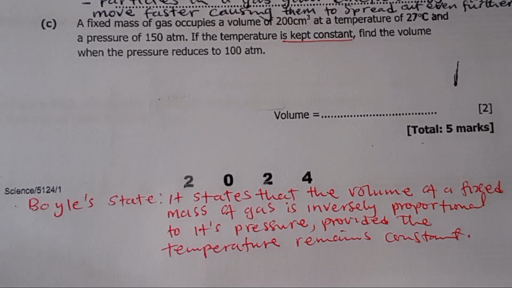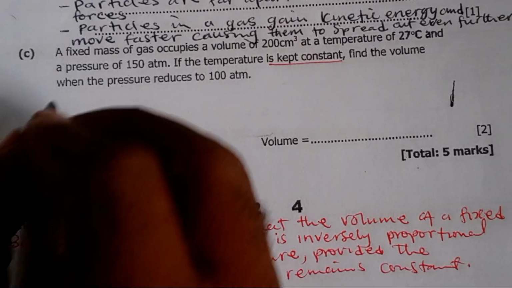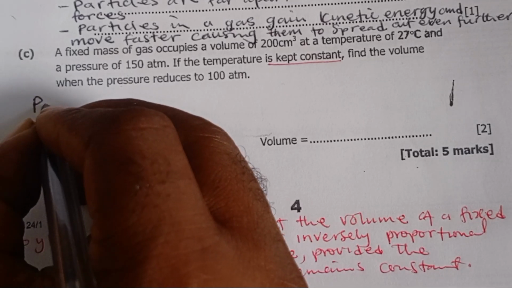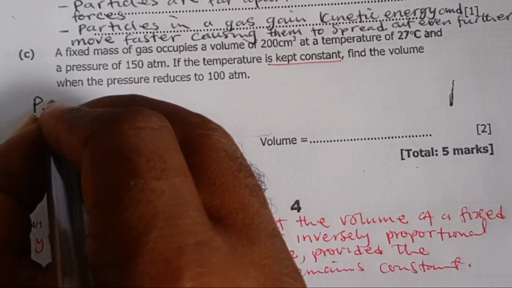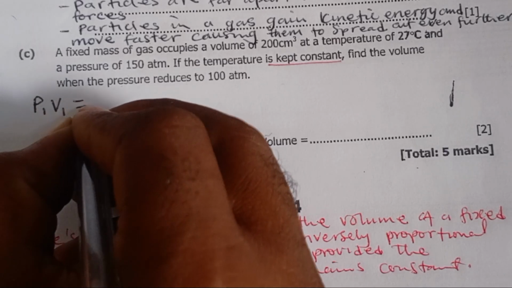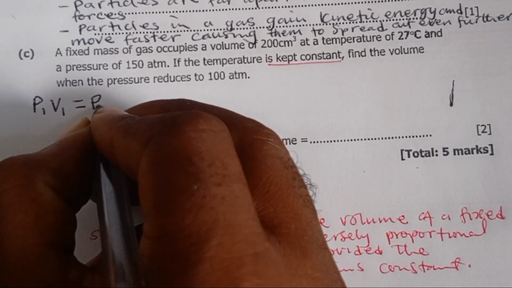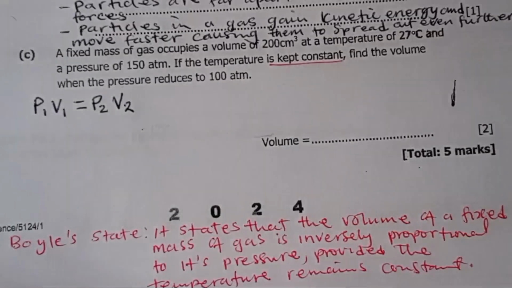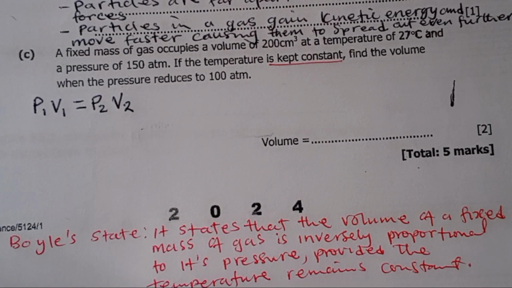So since the temperature is constant, the formula that we are going to use is Boyle's law: initial pressure times initial volume is equal to final pressure times final volume. You need to understand that if you increase pressure on a gas, its volume will reduce as long as the temperature is constant.